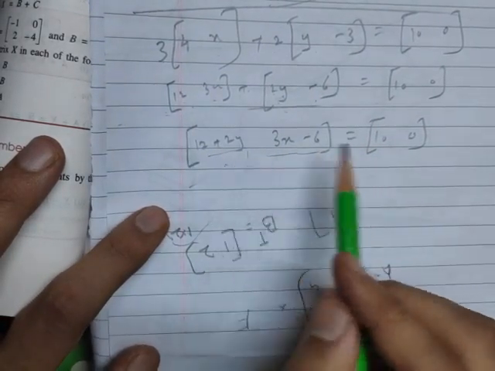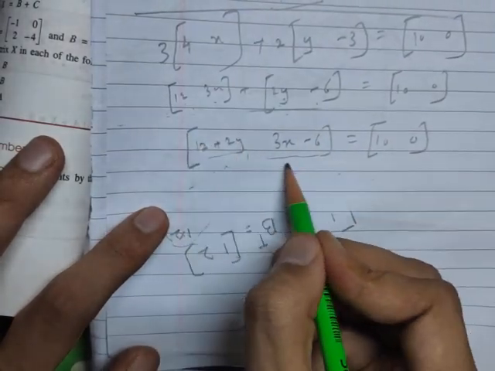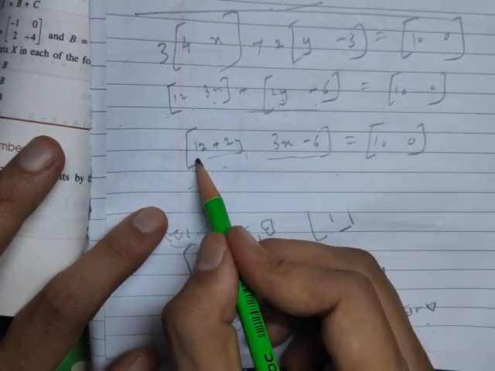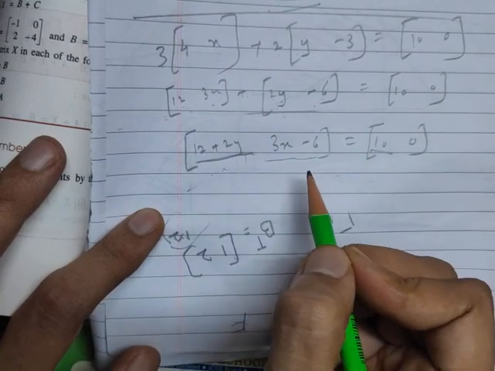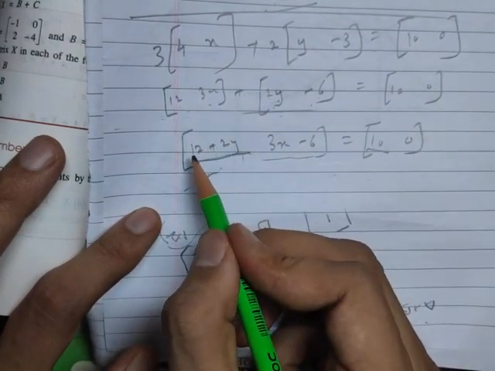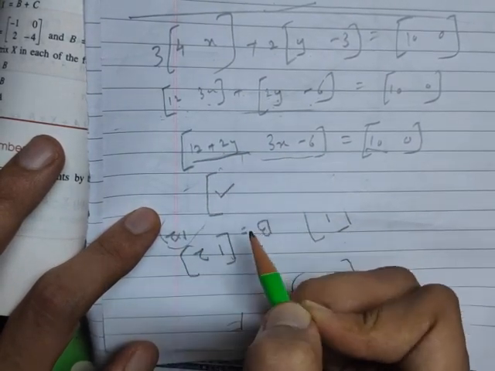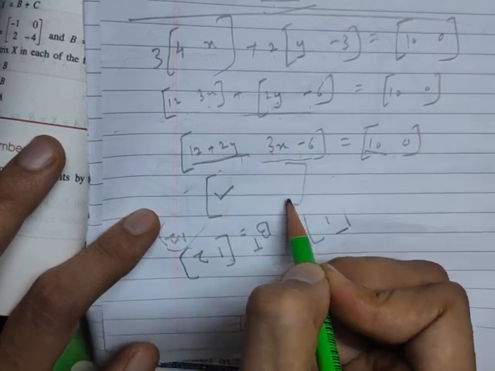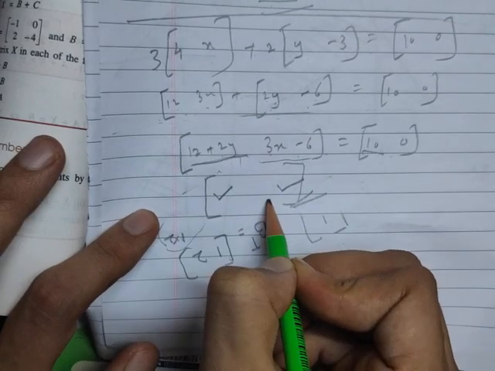Last thing, because 2 matrices are equal, now this has become, by the way, a single matrix, this thing. So if 2 matrices are equal, corresponding elements are equal. 12 plus 2Y equals 10. So I'll get the answer when I solve this equation. 12 plus 2Y equals 10. Can I say I'll get the answer of Y? Here comes Y's answer. Then 3X minus 6 equals 0. Whatever comes is X's answer, I get it here. That becomes the final answer of the matrix.